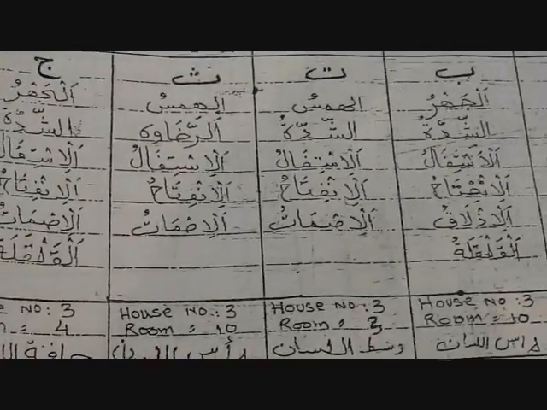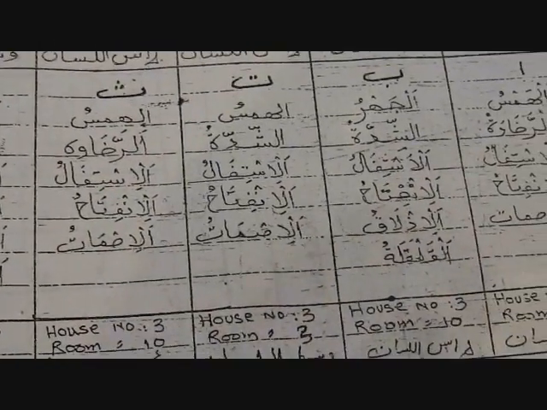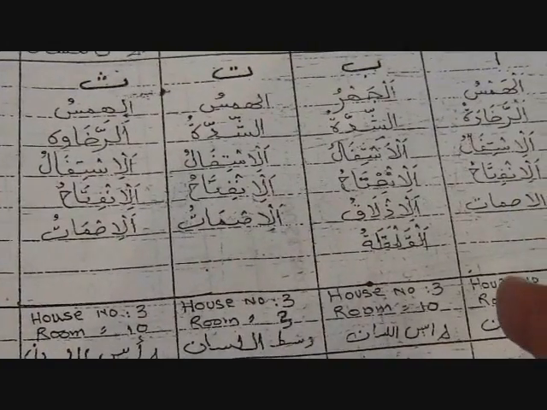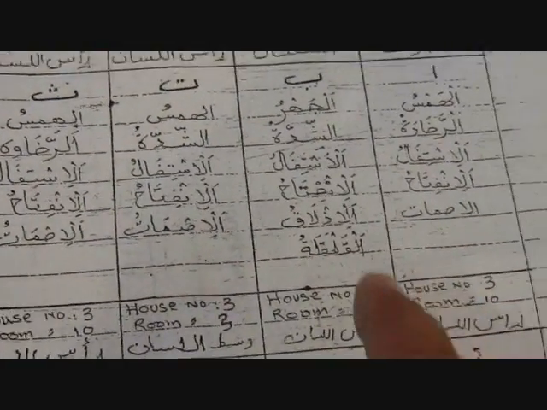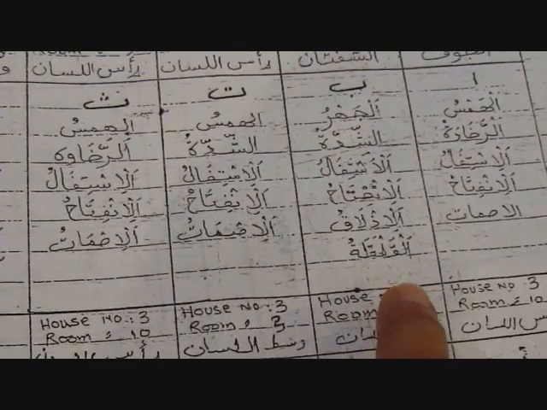And then in the ba, you have al-qalqala. And for that, this is what we are going to teach the children. It's the qutb jad letters, and that's very easy for the children to remember. The qalqala letters, and I sing it qaf ba jim dal. So the qutb jad, the letters that bounce.